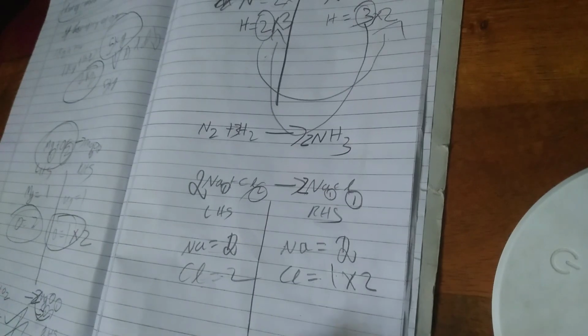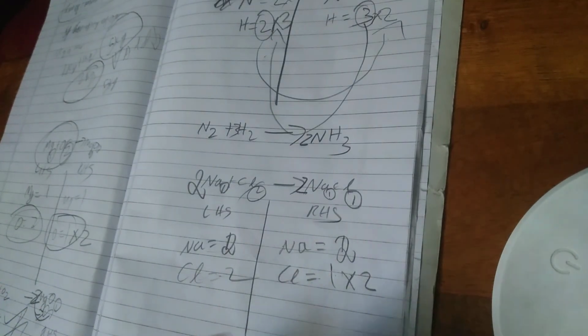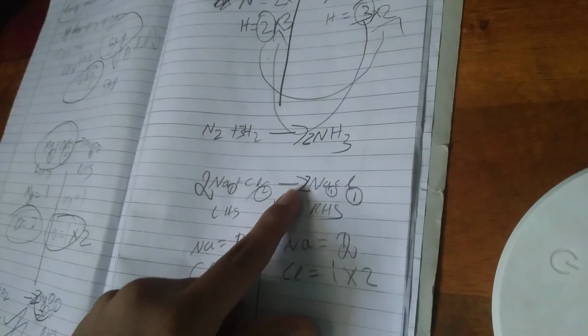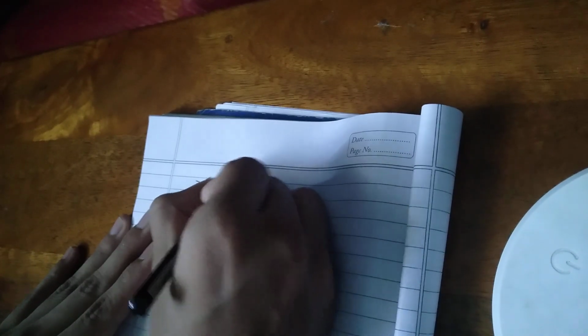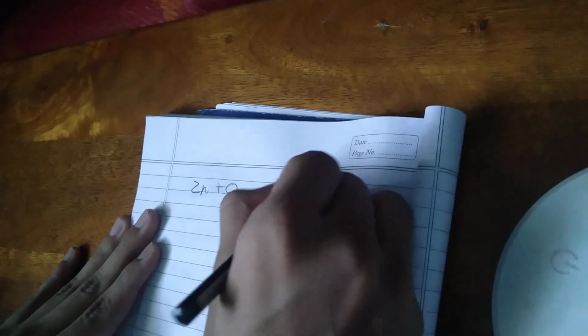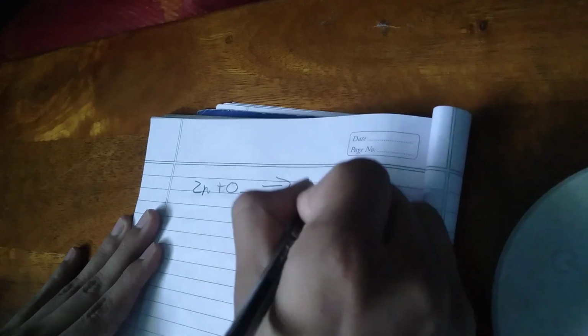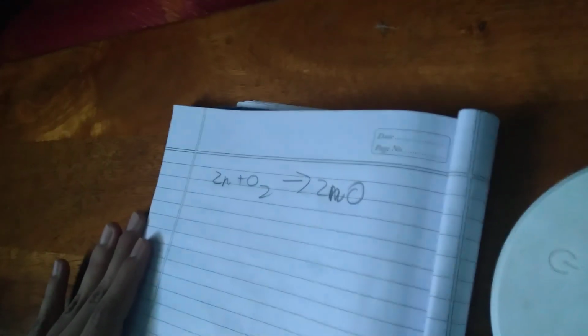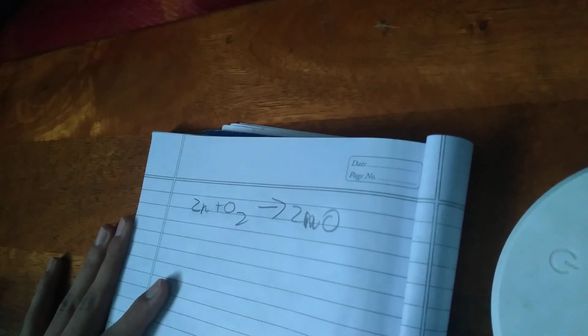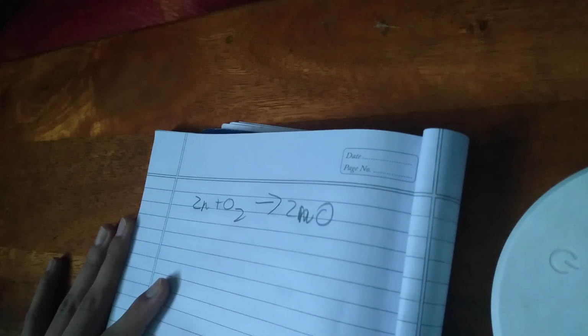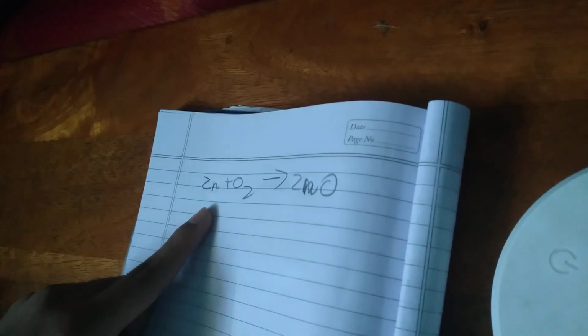Okay guys, it's a bit confusing. This part alone you can slow down. So here there was nothing. So now let's give one question. You guys can try it out. So balance this equation.